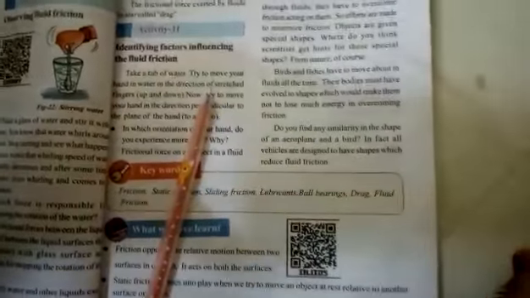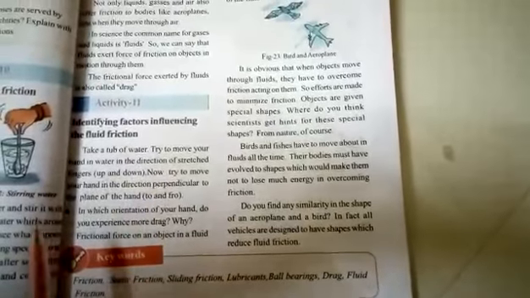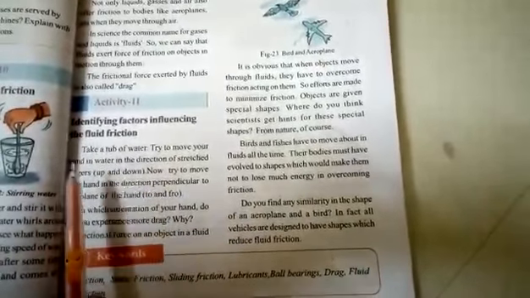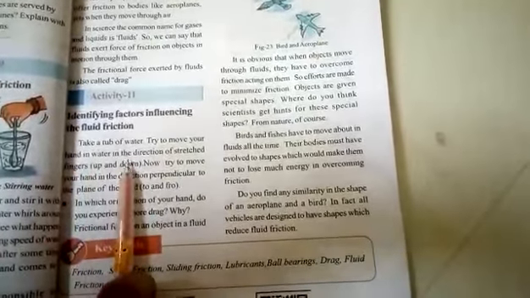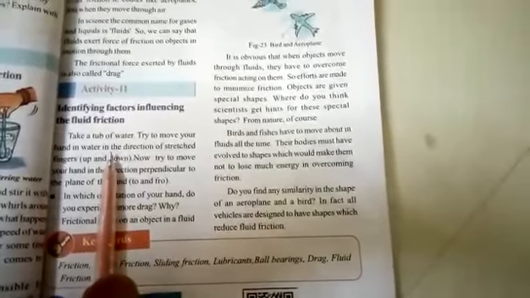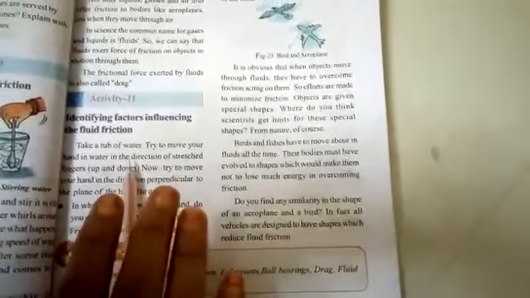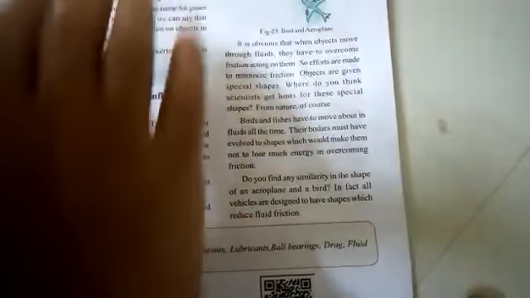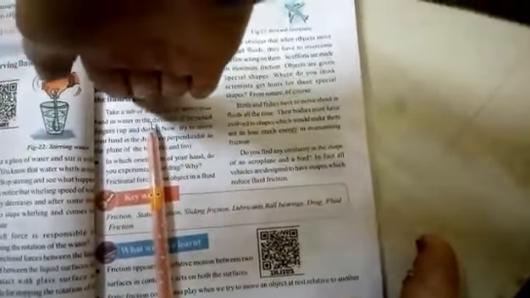Stretch your hand like this. When you keep your hand perpendicular and move it inside the water, what happens?